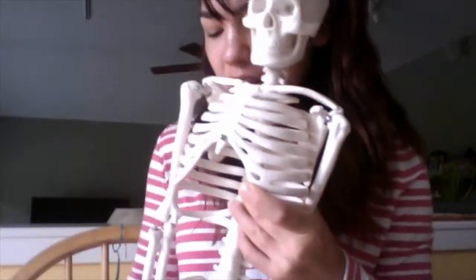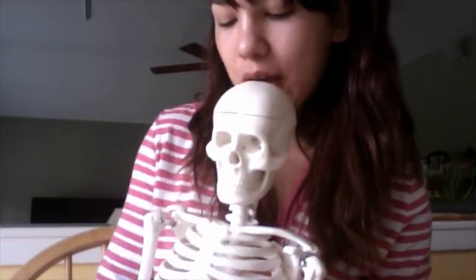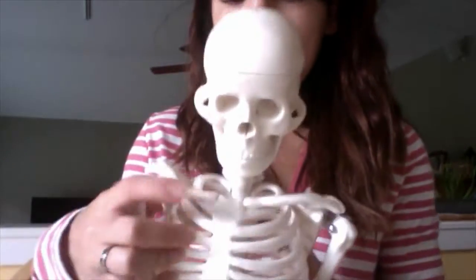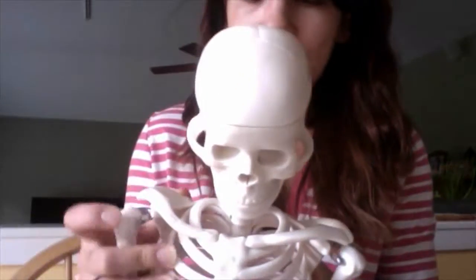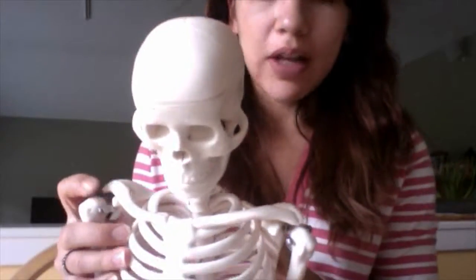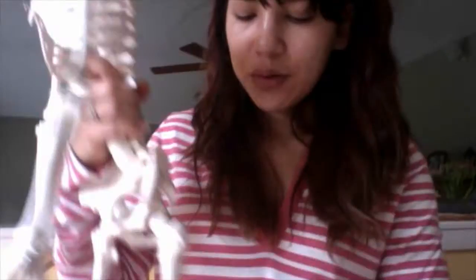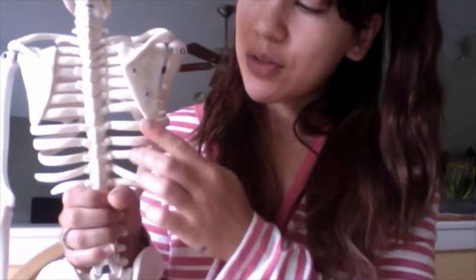Starting out, we will talk about the clavicle, or the collarbone. Here, it runs with a link here, and here we have the sternal end, and laterally, we have the acromial end.